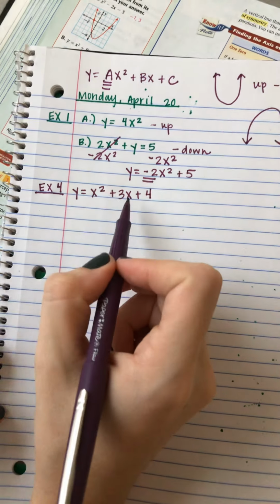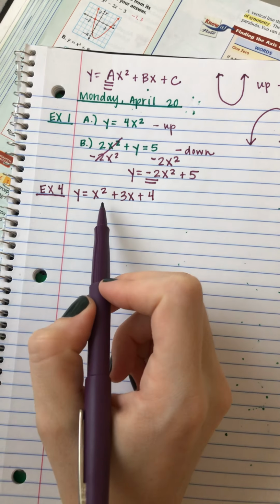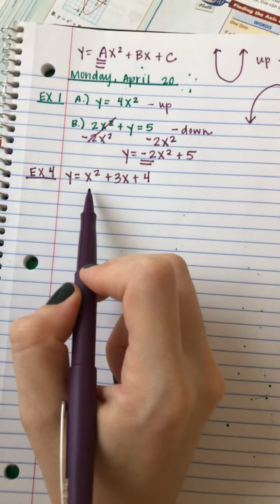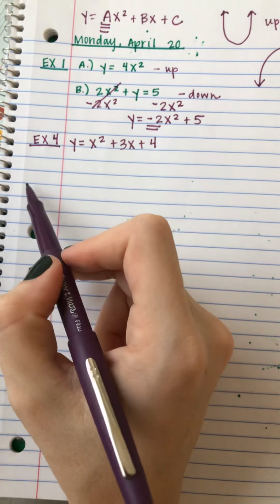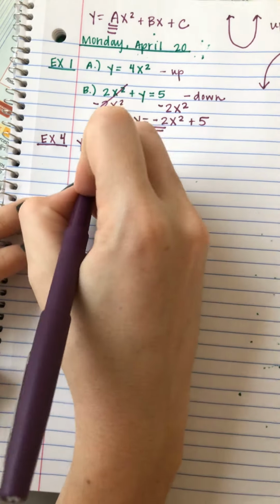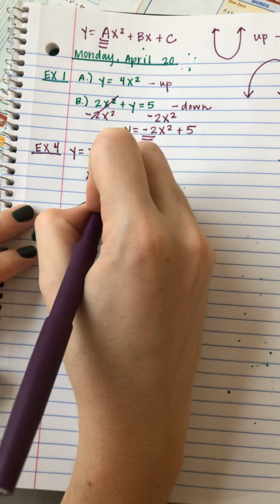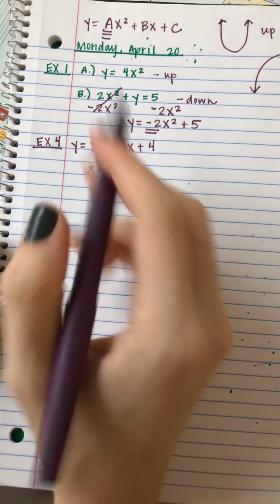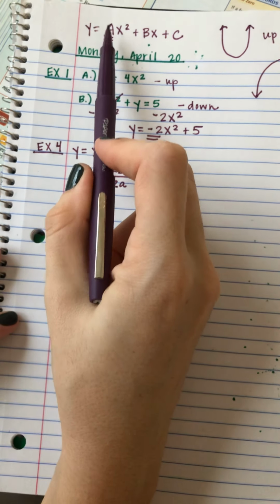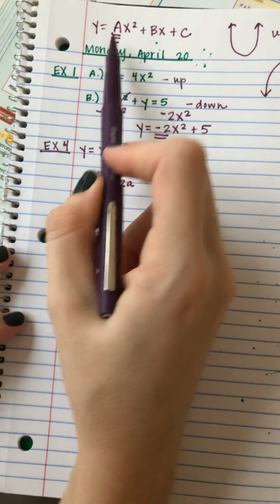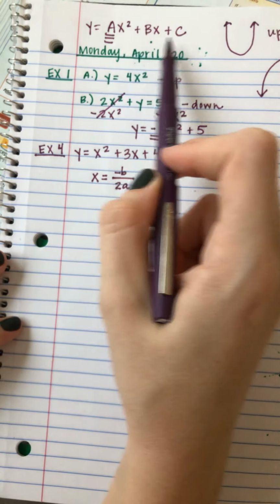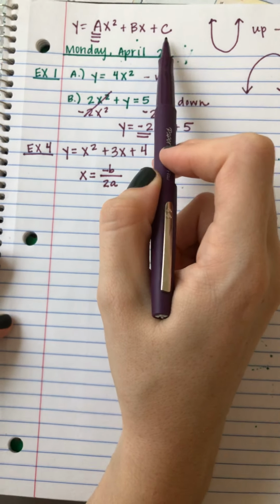Okay, so now we're jumping into a little bit more math. We are finding the axis of symmetry, and that formula is in your notes, it's in your book, and the formula is x equals negative b over 2a. And if we come back to standard form, remember a is the number in front of x squared, b is the number in front of x, and c is the number without the variable.